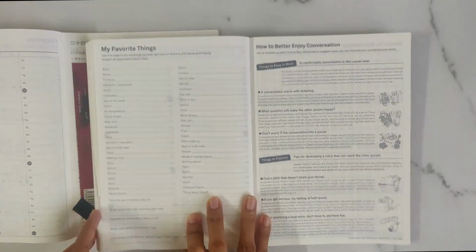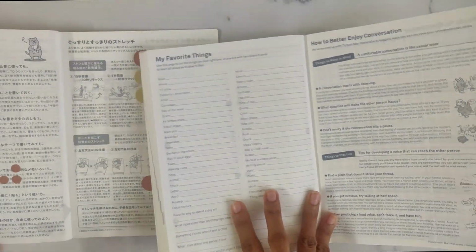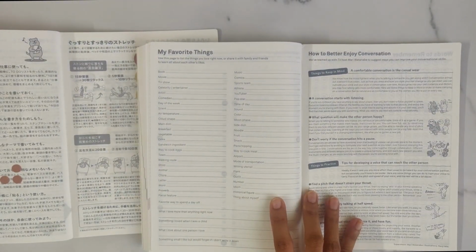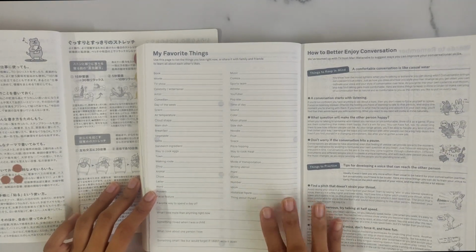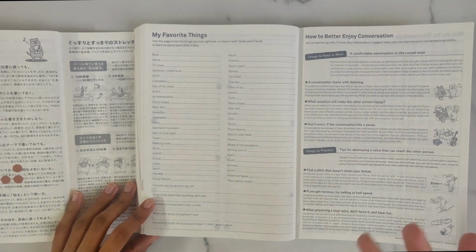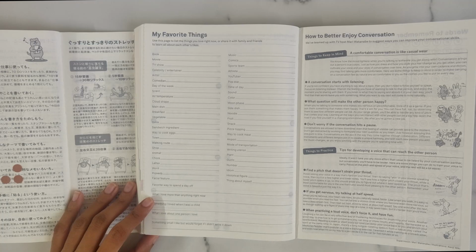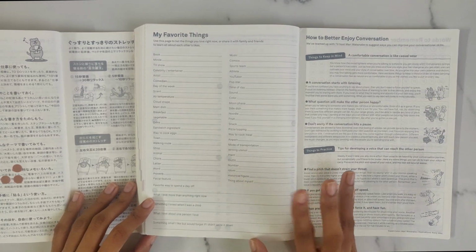Then we have this thing called My Favorite Things. This was not actually there before, this is something new that has been added. Now whether this stays or not is to be seen, because often I've noticed that Hobonichi every year they change what is included in the notes pages at the back. So this has to be seen whether it stays or not.